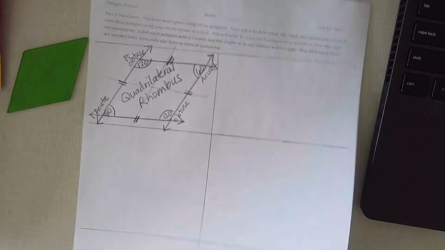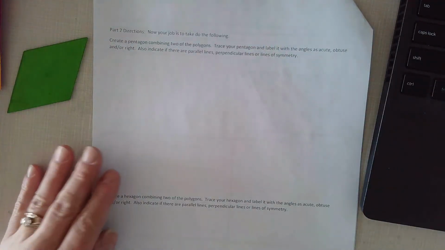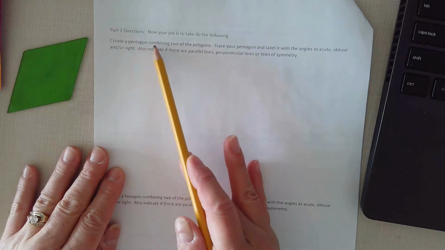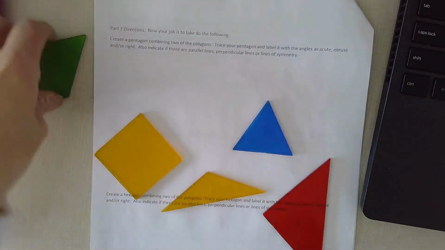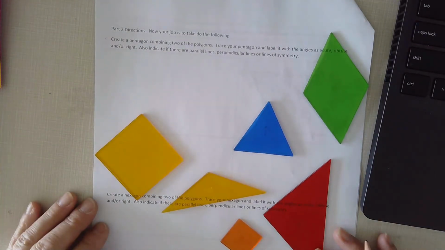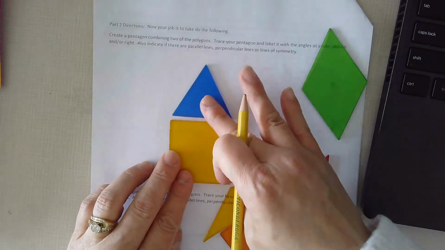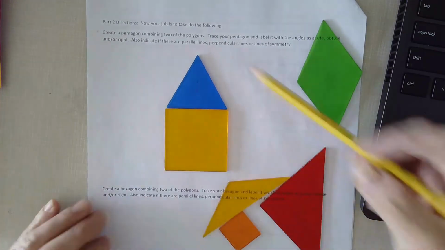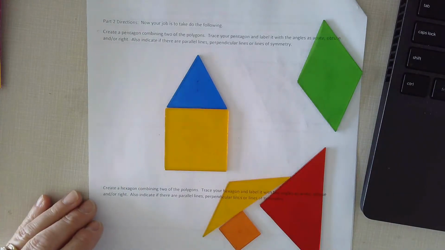Now, for part 2, on the back, it tells you, and we call it a project because it might not be something you're able to do in one day. It's asking us to create a pentagon, combining 2 of the polygons. So you have to figure out how you can create a pentagon using 2 of the polygons, and then you're going to repeat the same process that you did with just the 1. All right, I know that a house makes a pentagon. So if I take my square and my triangle and I combine that, I will have 1, 2, 3, 4, 5 sides. And I know that a 5-sided polygon is a pentagon.